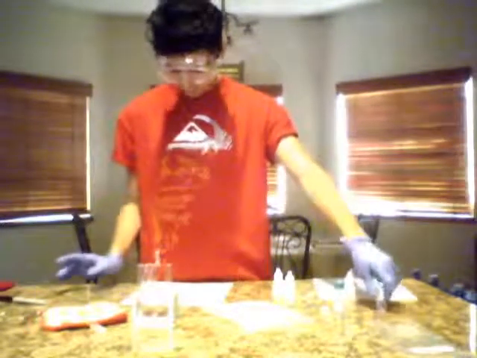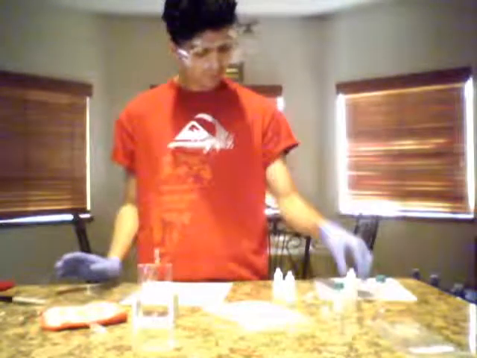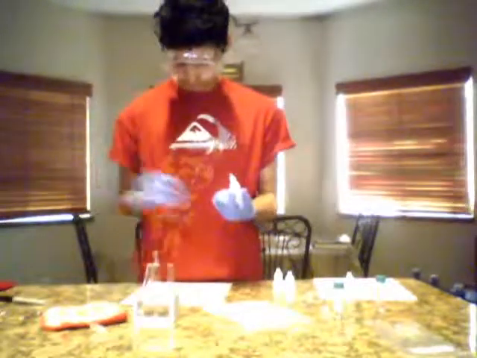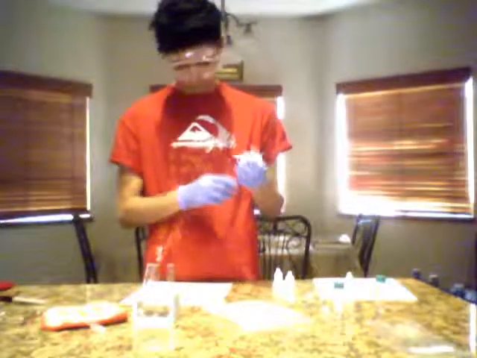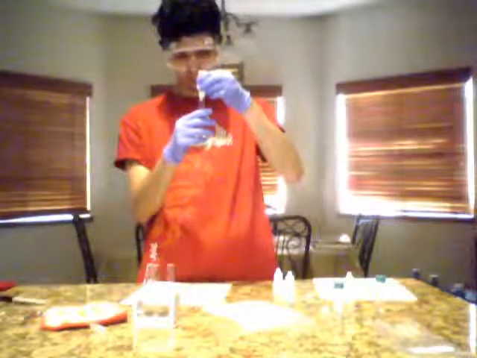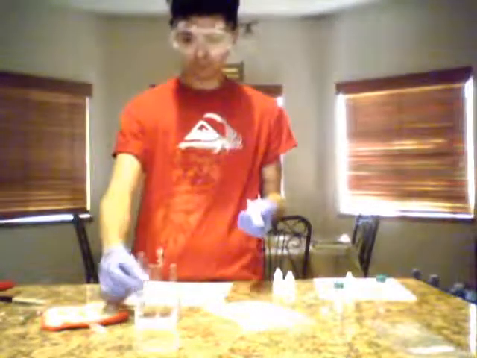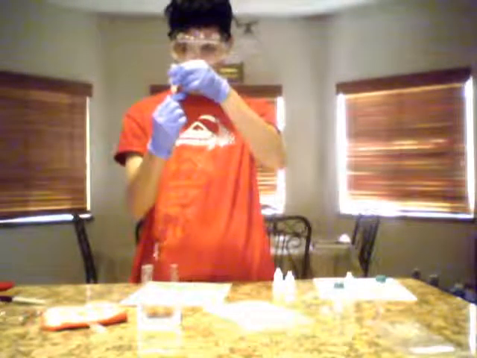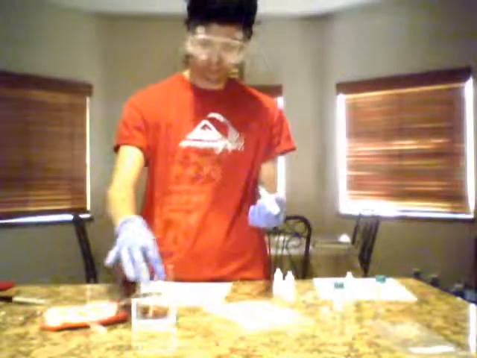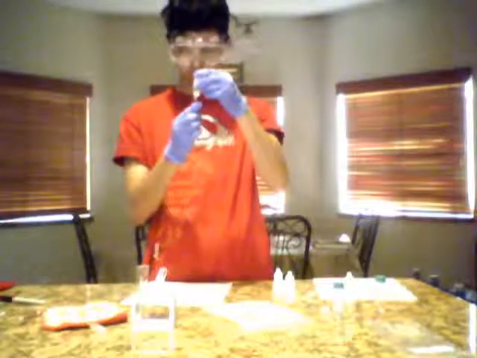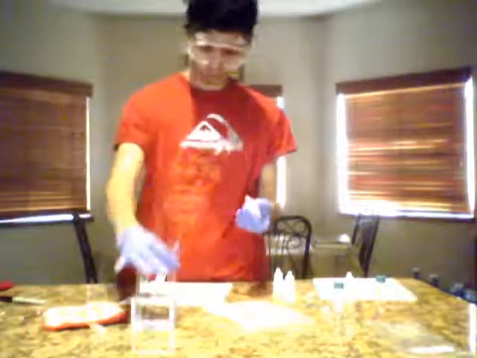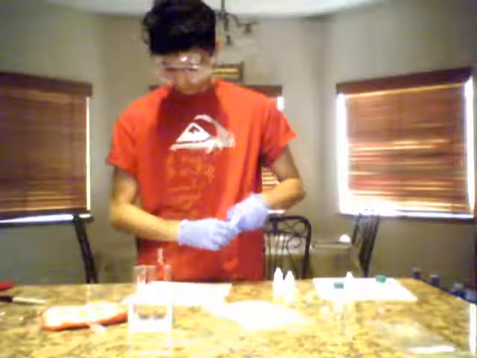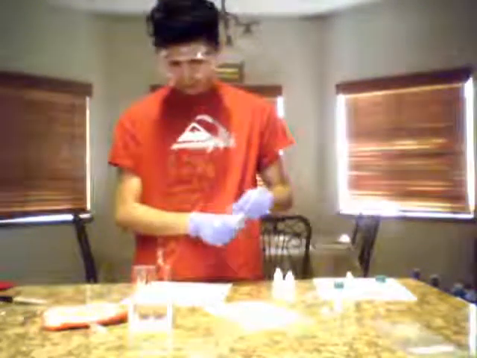Now it says to add 2 drops of sulfuric acid into each test tube. Now it says to gently agitate each test tube and mix the acid and alcohols.